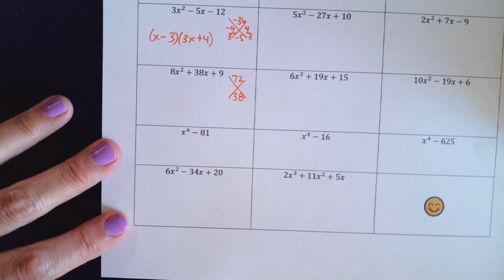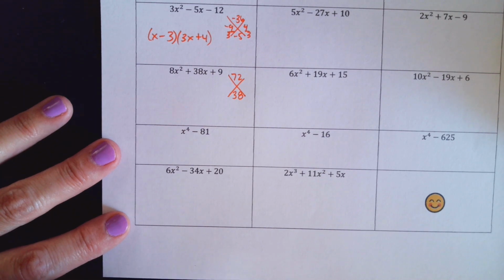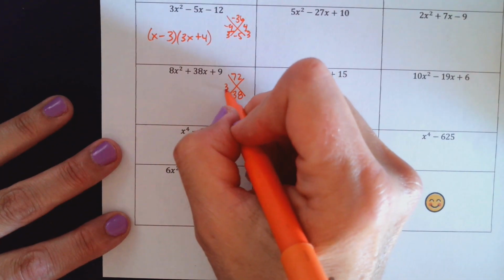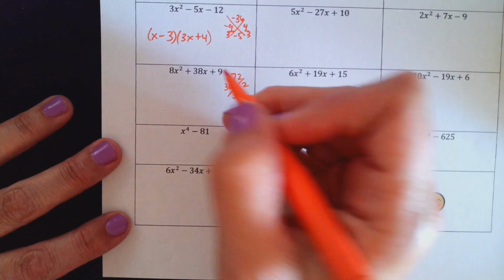All right, so this is where this is kind of annoying. So what multiplies to 72 and makes 38? I think 36 times 2. So when those numbers get kind of large, it's annoying. So yeah, and everything's positive, so I'll just leave it like that.